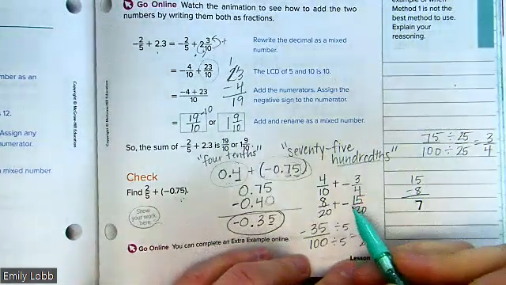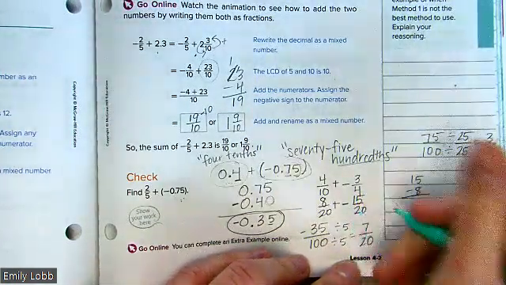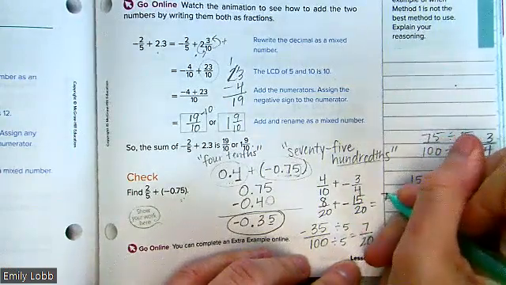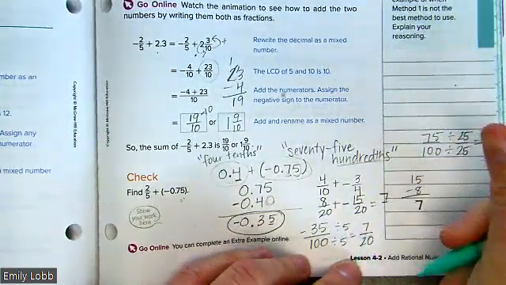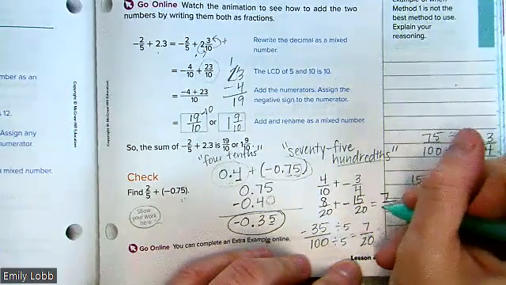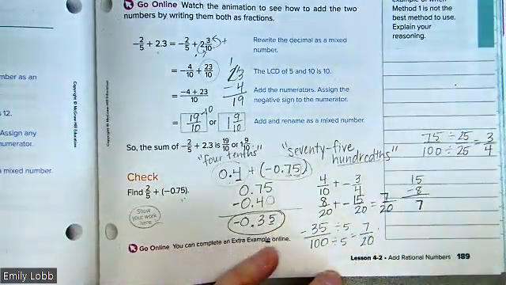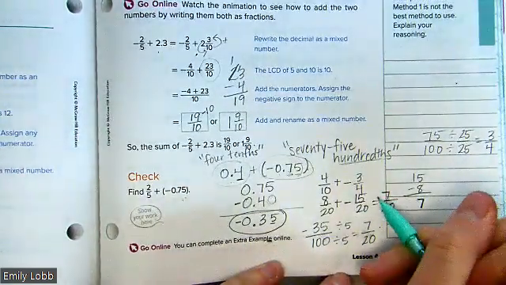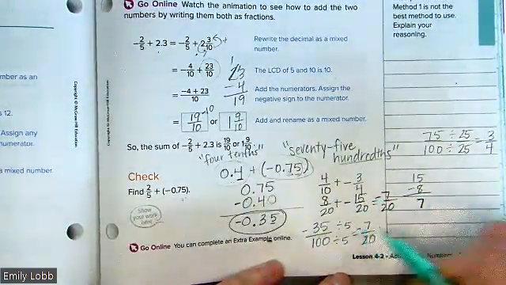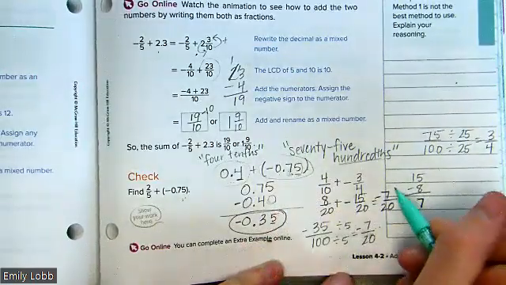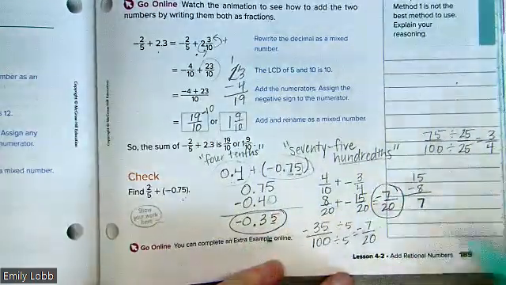All right. Is it positive or negative? Remember, our denominator stays the same. Is it positive or negative, though? Negative. And this one was negative too. So you may have gotten negative 7/20.